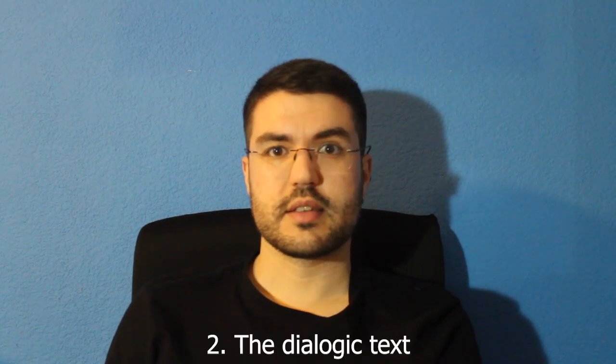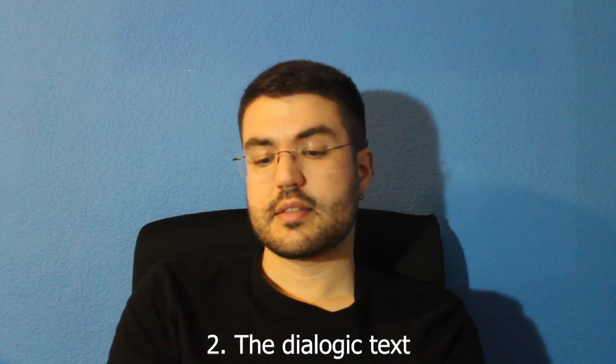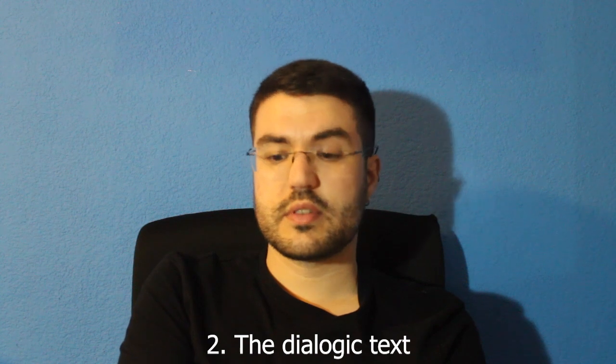The dialogic text. Dialogic texts are carried out as an exchange or a series of verbal exchanges between 2 or more interactants who are generally present, and when reported or imitated in writing, for purposes of rhetorical entertainment and instruction, dialogue is also a literary form in which 2 or more parties engage in a discussion.